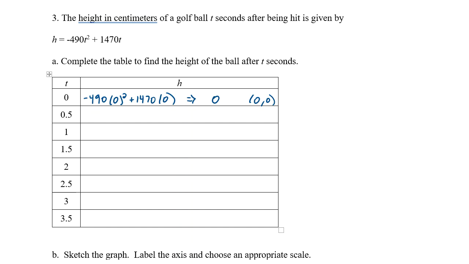The height is 0. So what we want to do now is finish filling out this table to find various heights of the ball after various times. And this is basically a calculator activity, or you could use Desmos to help you build a table.